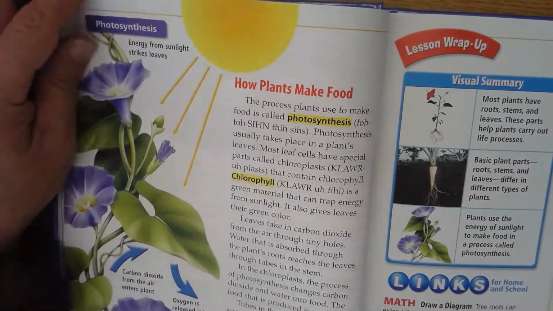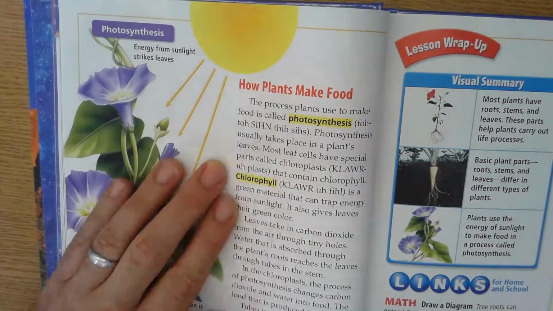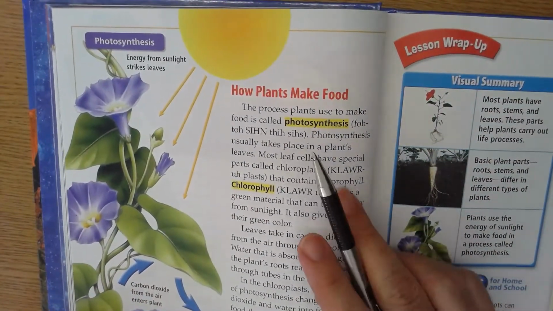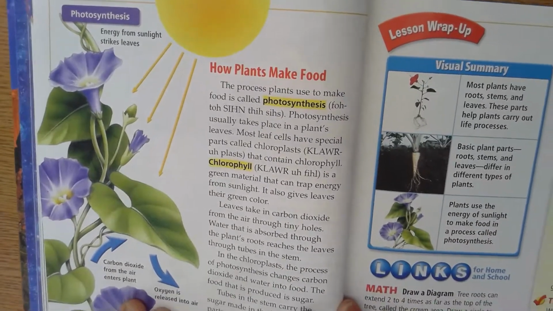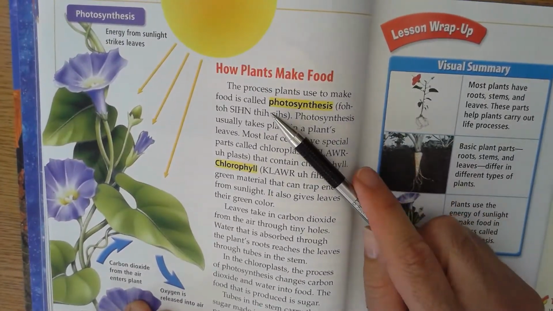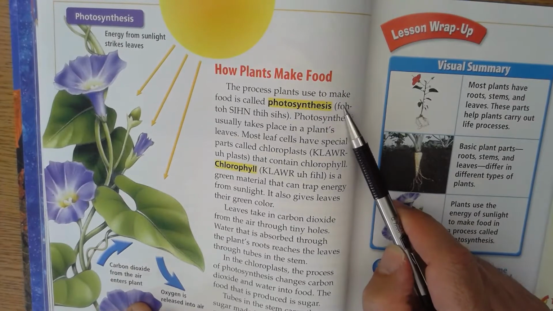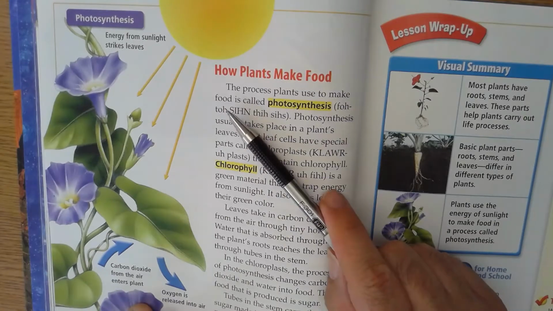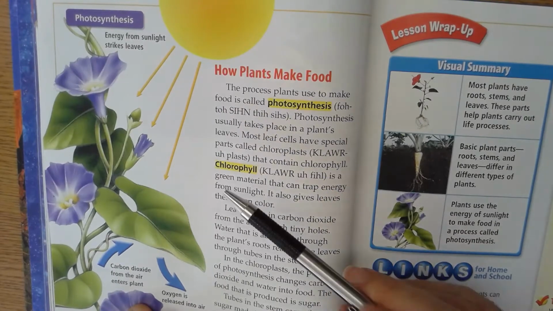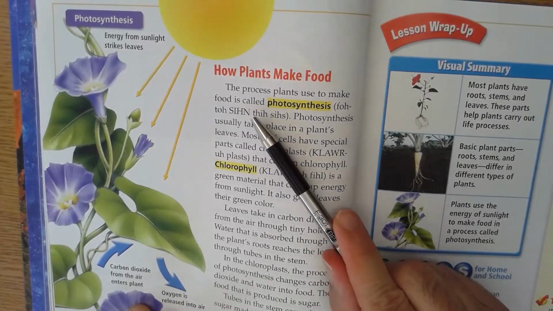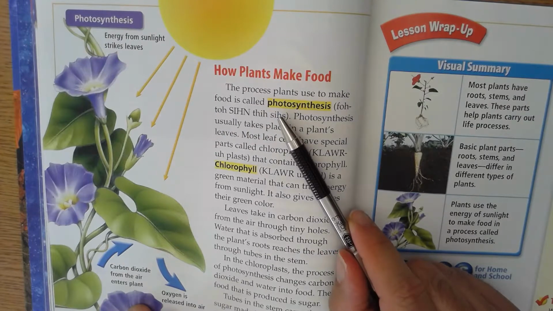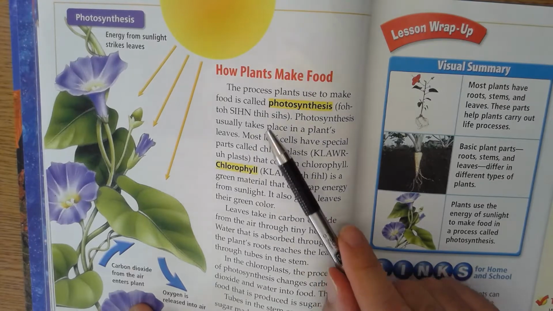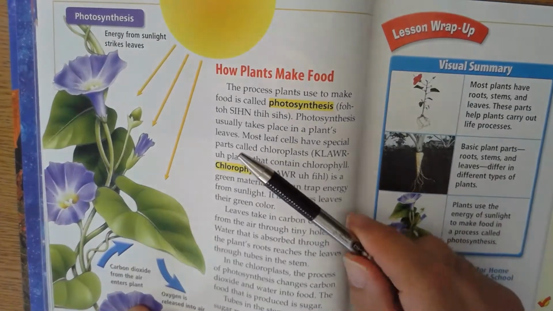Alright, in this video we are going to be going over how plants make food. The process plants use to make food is called, if you can't pronounce this, use your pronunciation guides following it. So, photosynthesis. Photosynthesis usually takes place in a plant's leaf.